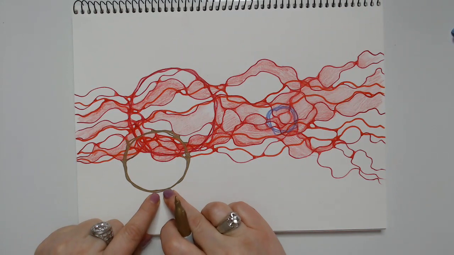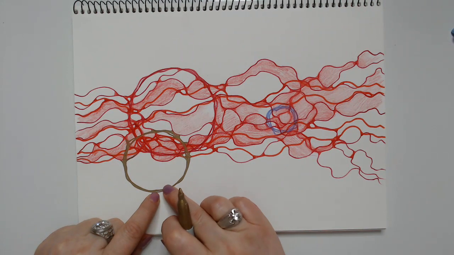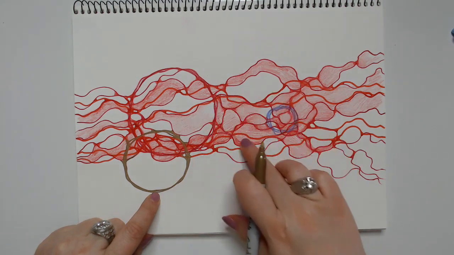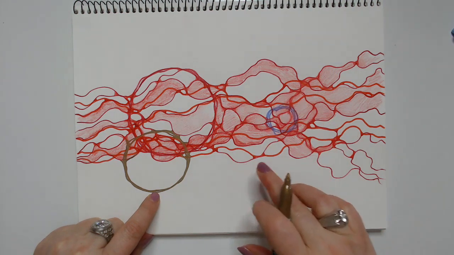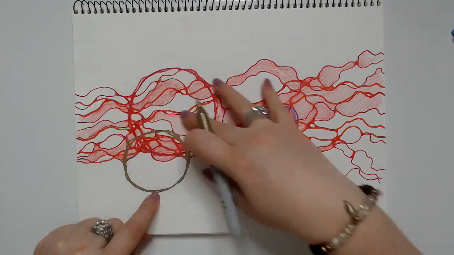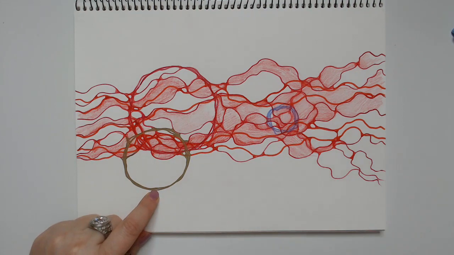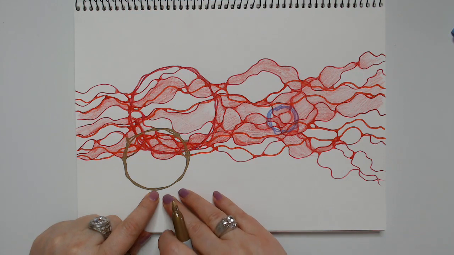In this case, this is my resource and I added it here. You can add your resources even in the middle of your drawing. You can add them outside of your initial drawing. You can do anything you want. Why? Because it doesn't really matter. You do it instinctively.